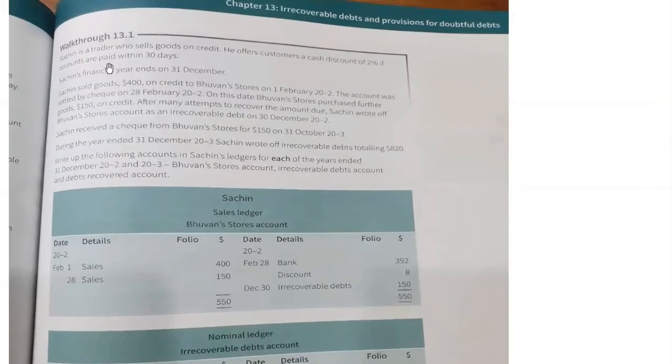13.1. Sachin is a trader who sells goods on credit. He offers customers a cash discount of 2% if accounts are paid within 30 days. Financial year ends on 31st December. So on this date, Sachin sold goods $400 to Bhuvan's stores, which is the credit customer. The account was settled by check on 28 February 20-2. On this date, Bhuvan stores purchased further goods $150 on credit.